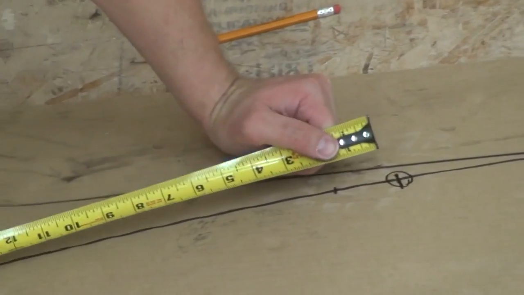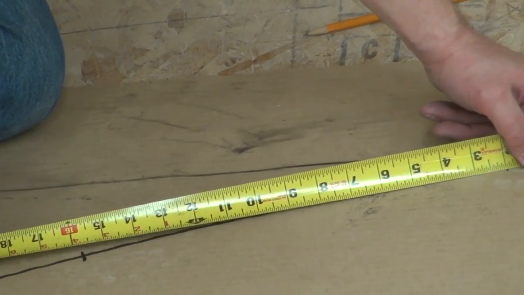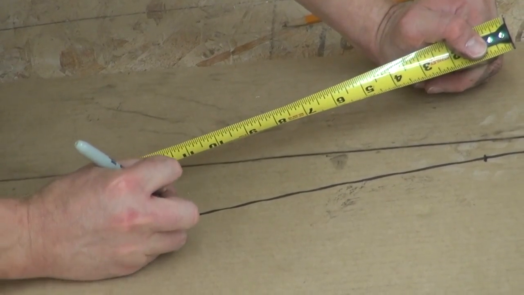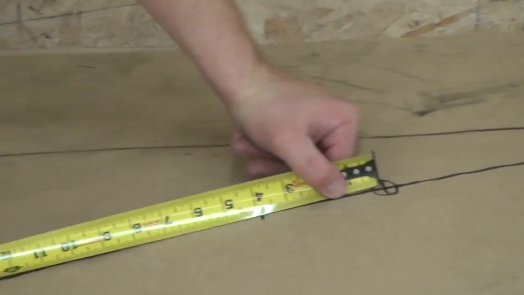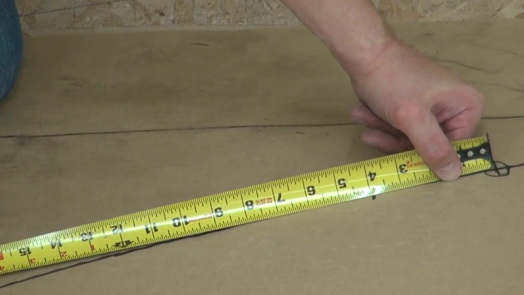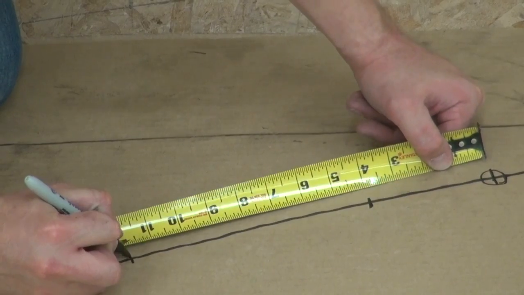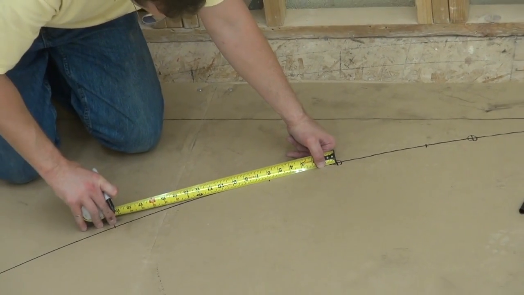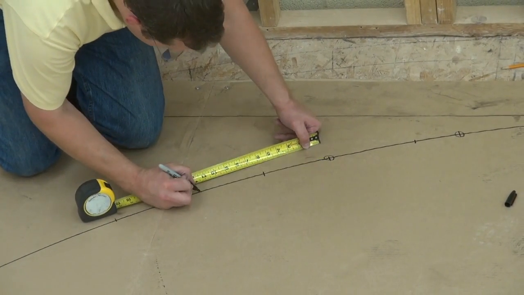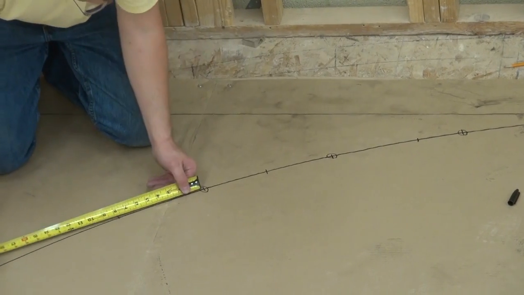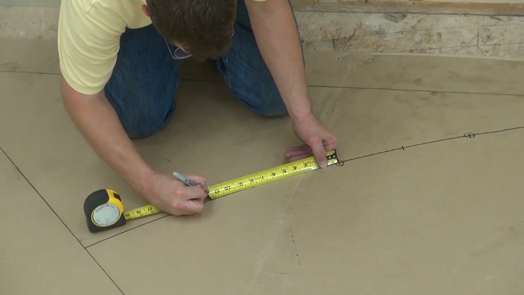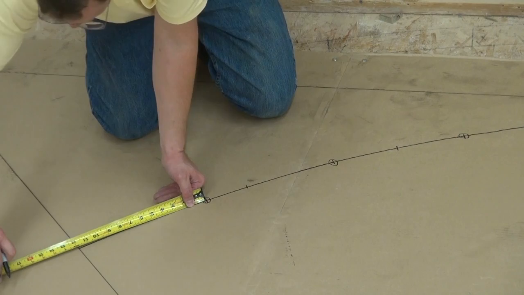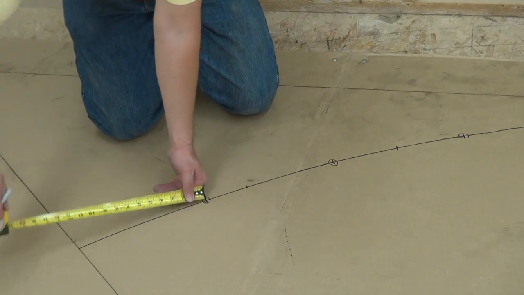A circle line. And step that off each time. 11 3/4. 11 3/4, and the last one should be pretty close to 11 3/4, maybe just a hair big.